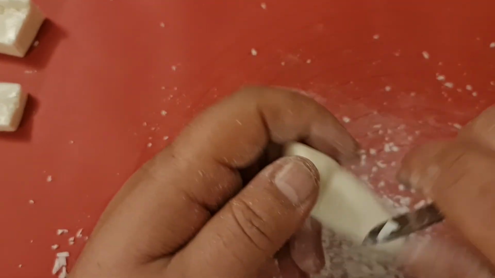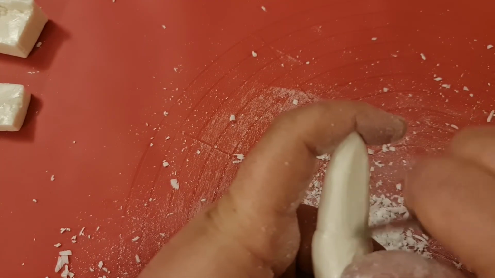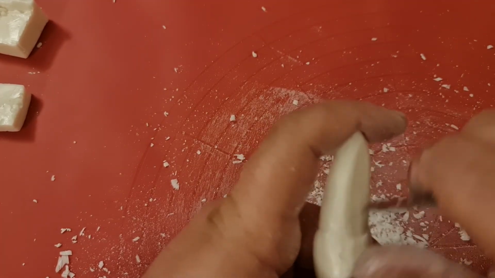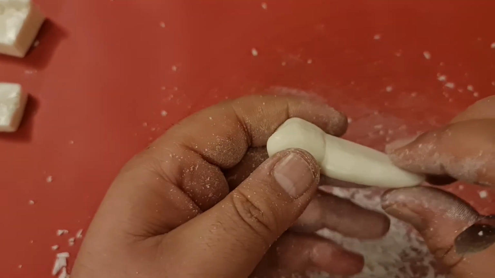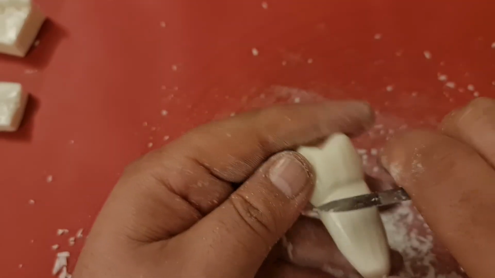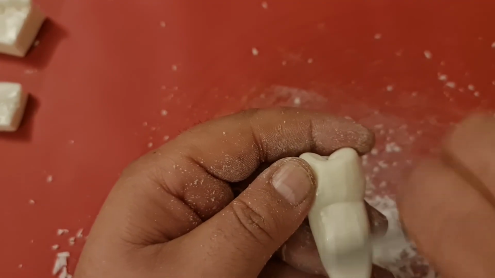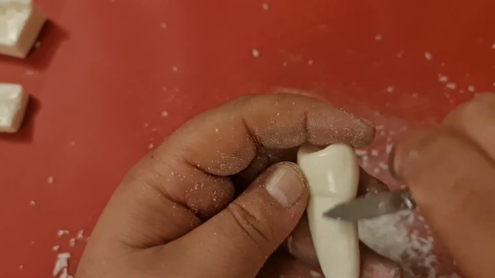These depressions provide anchorage to the root inside the bone, as you know. This is the depression on the distal side, and a more shallow depression can be found on the mesial side.